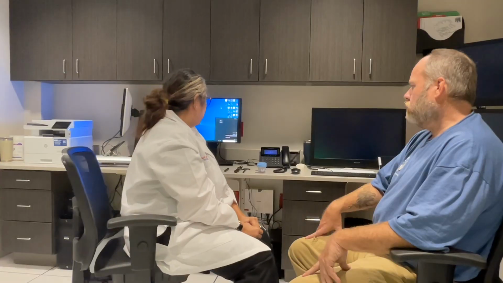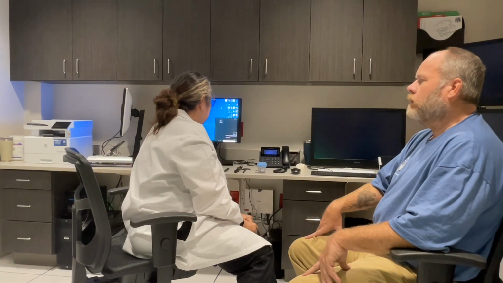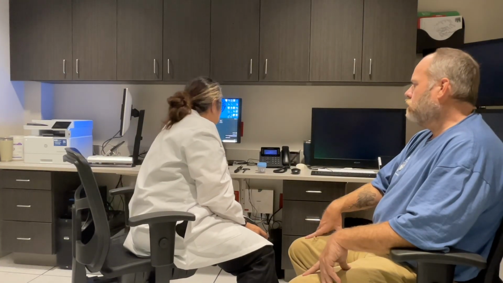So ocular movement is present and symmetrical in all fields bilaterally, which is a normal finding. Next, I'm going to use my pen light, and I'm going to assess optic and ocular cranial nerves again, looking at his pupils.